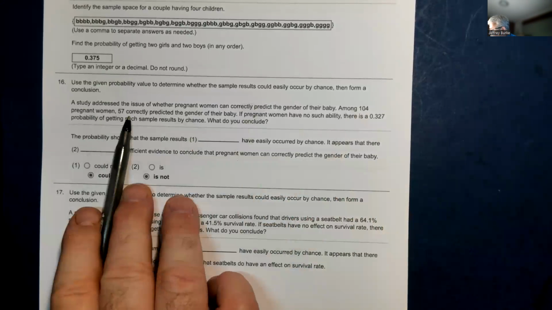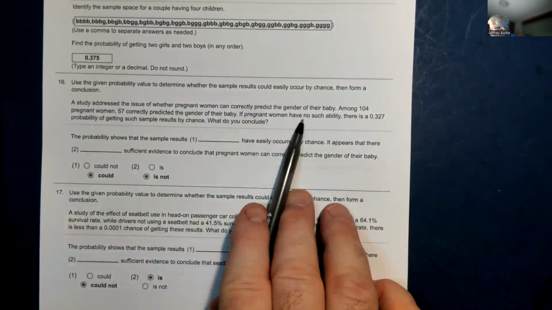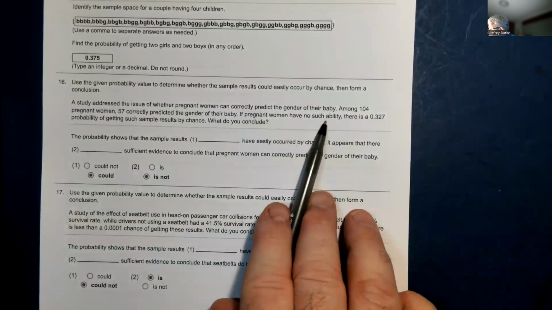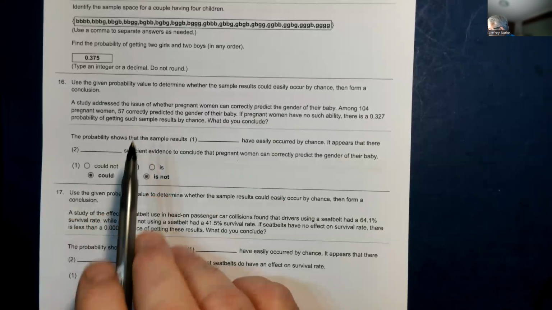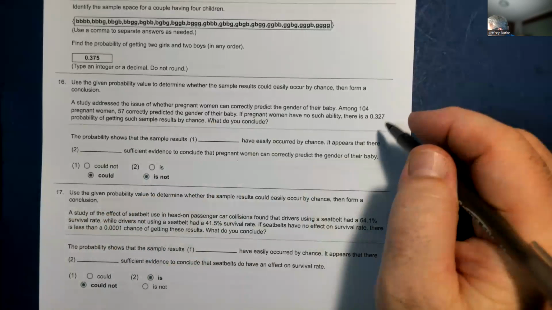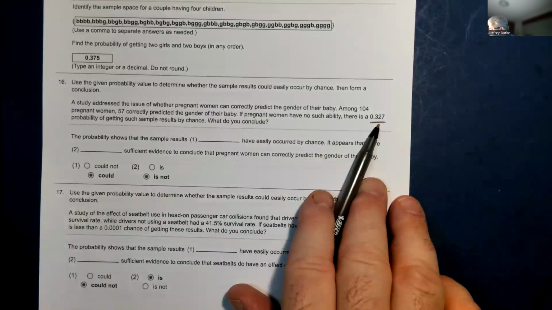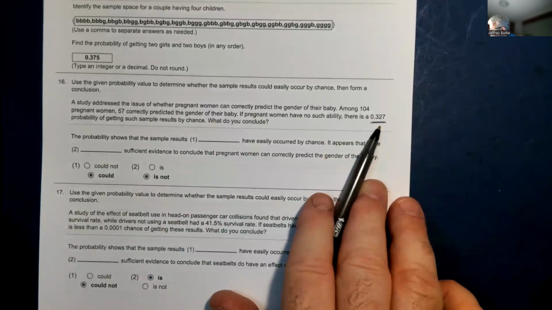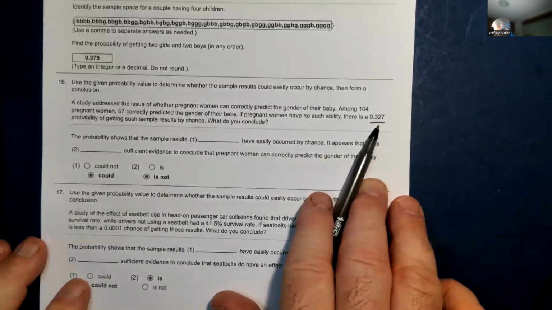Among 104 pregnant women, 57 correctly predicted the gender of their baby. If pregnant women have no such ability, there is a 0.327% probability of getting such sample results by chance. What would you conclude? So it says here, if pregnant women have no such ability, this is the probability they're going to get this right by chance.